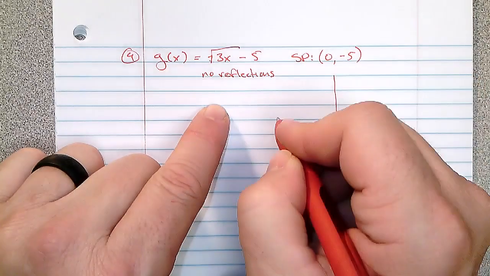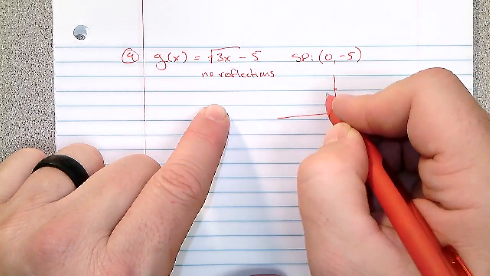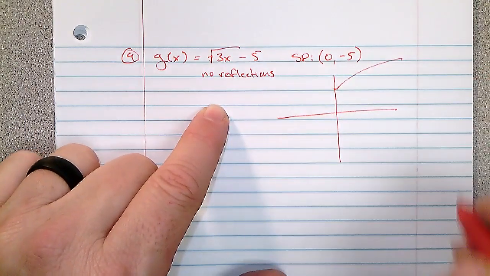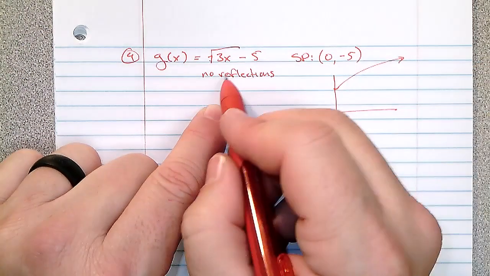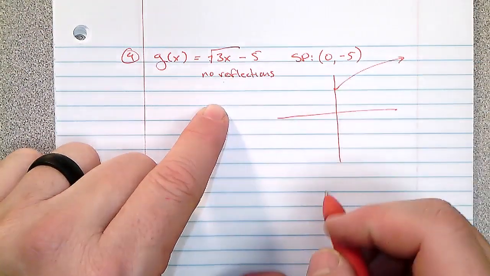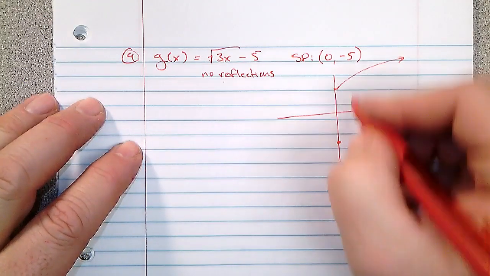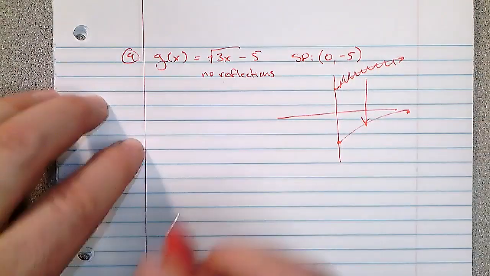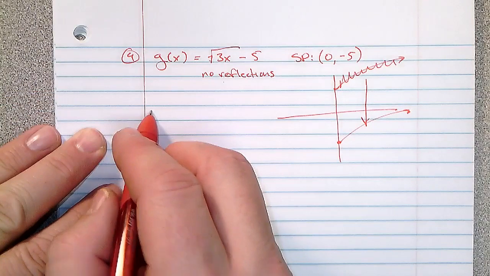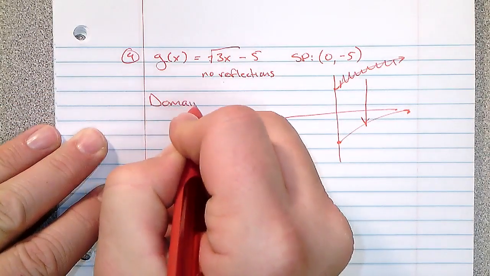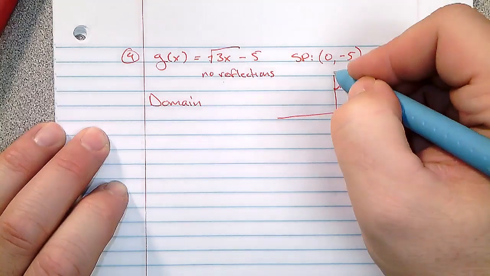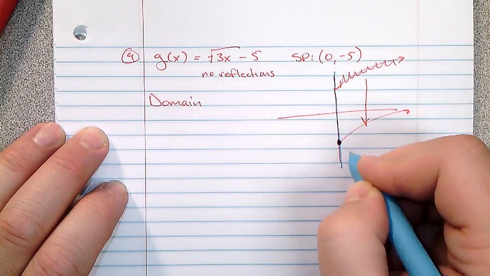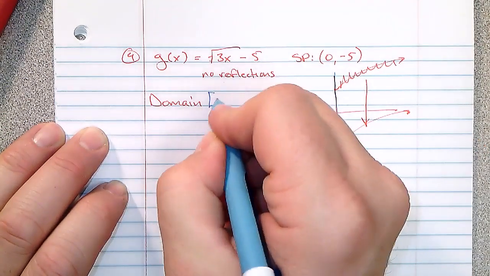So without even, I can go, this is 0, this is 5. This is going to look something like that. Because we have no reflections and we have a starting point of 0, 5. Or 0, negative 5. Oops, sorry. So that's actually down there. So, domain. What's the value of our first point on our graph? 0.